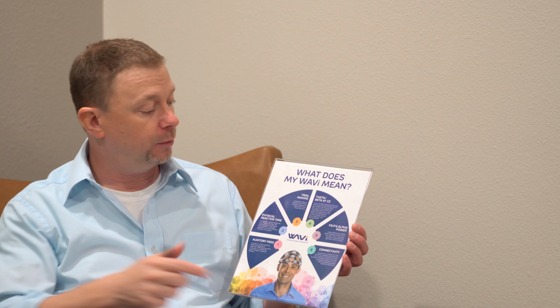So we want balance here. We don't want exact numbers. We want a range of numbers that are statistically normal. But F3, F4 has to do with how balanced is the right versus the left frontal lobes in their alpha waves.